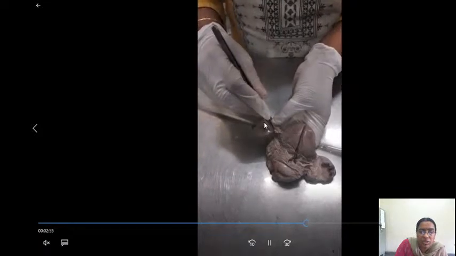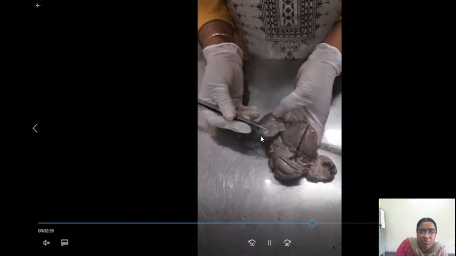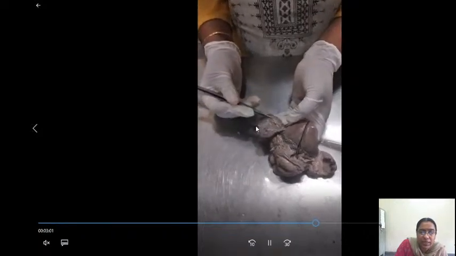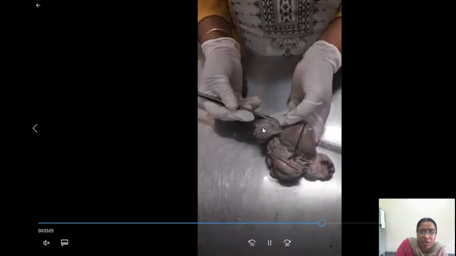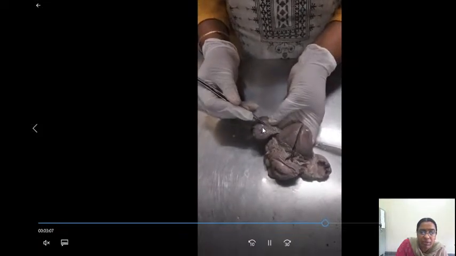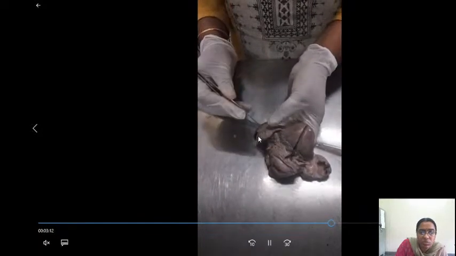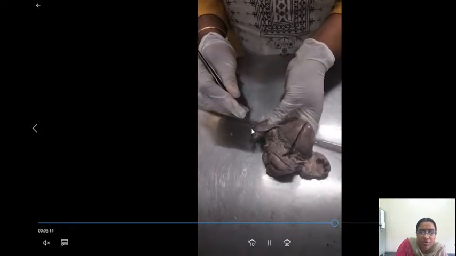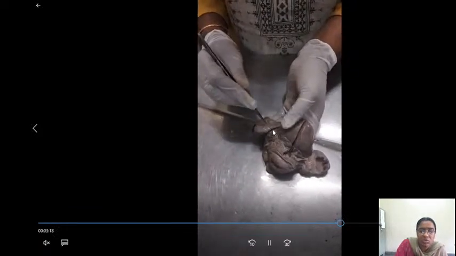Coming to the borders, there are two borders. One is the attached border and the other is the free border or free margin. The attached margin is attached to the mesovarium, which is a part of the broad ligament. Opposite to the mesovarium, what you are seeing is the free border. This is the free margin of the ovary. These are the two borders.